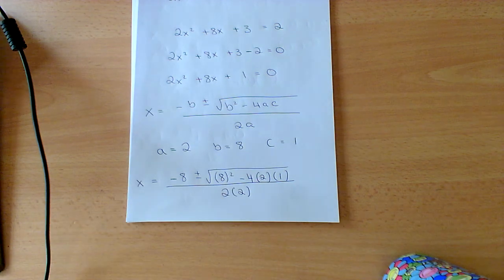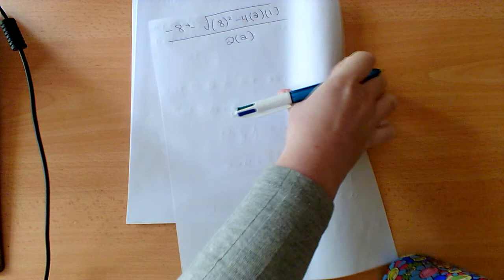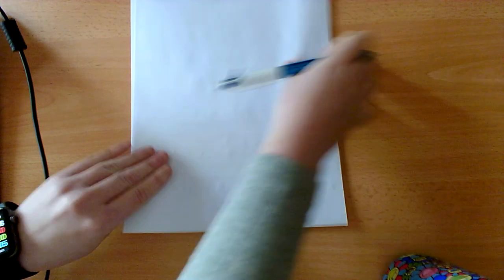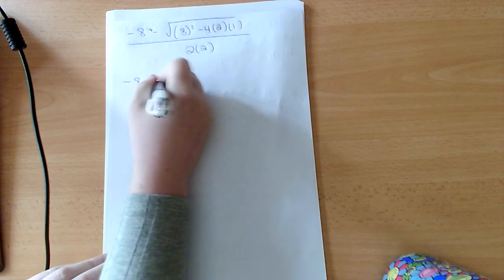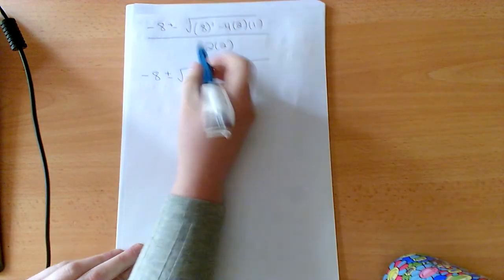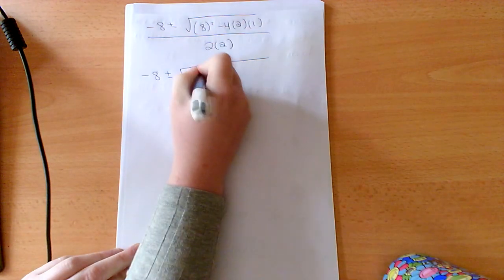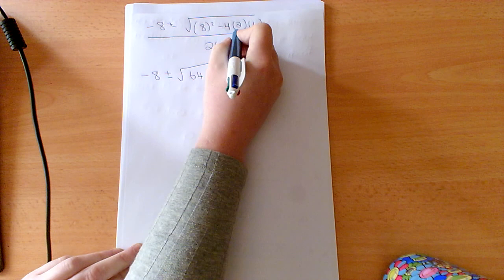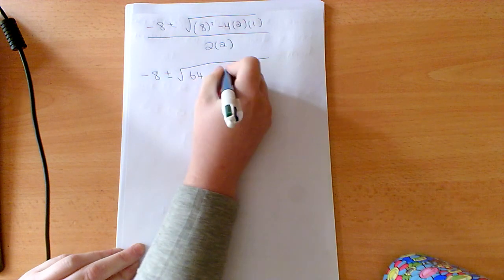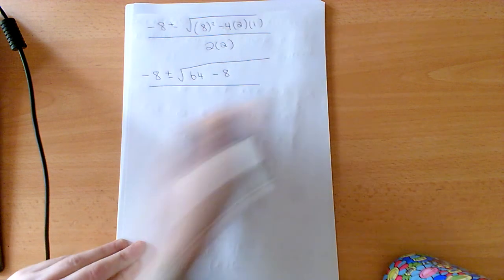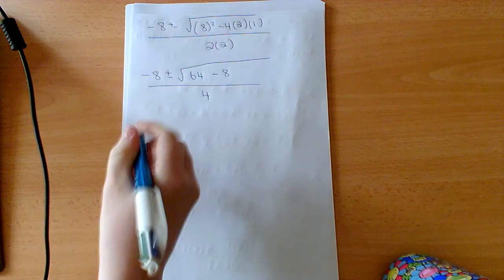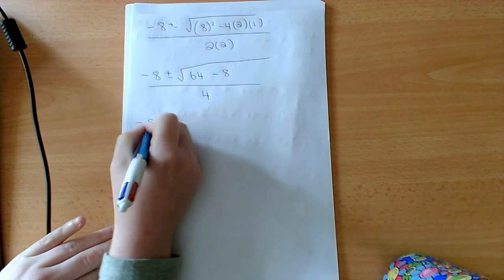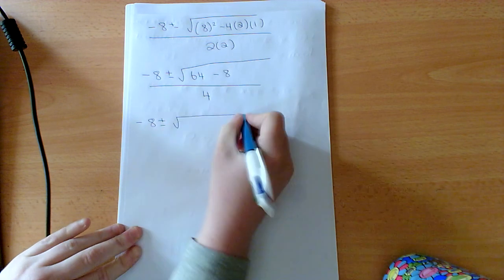So I now have minus 8 plus or minus the square root. 8 squared is 64. Minus 4, bracket 2 is minus 8. So minus 8, all over 2 bracket 2, which gives me 4. So I now have minus 8 plus or minus the square root of 56 all over 4.